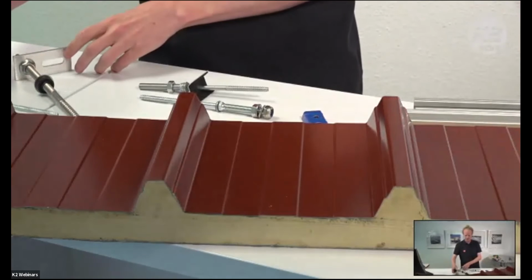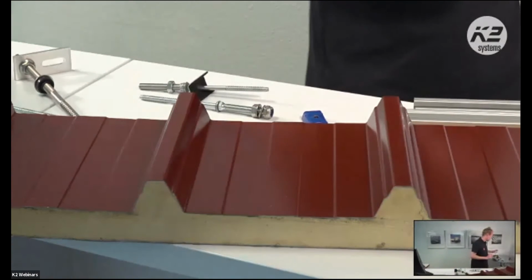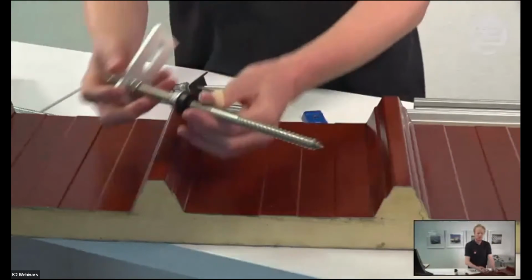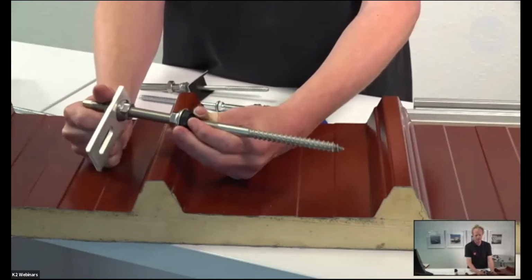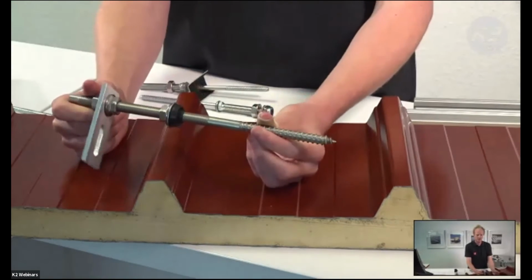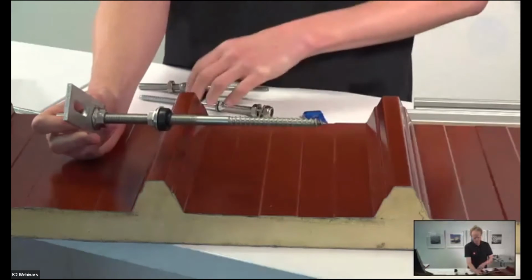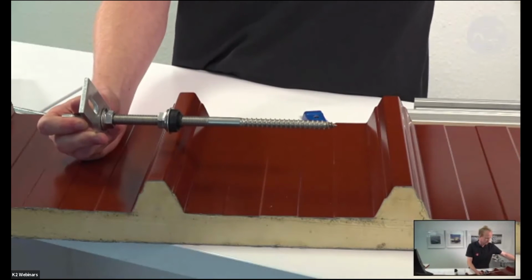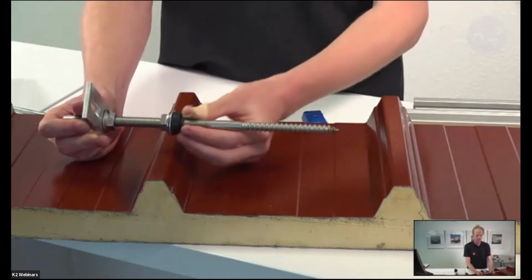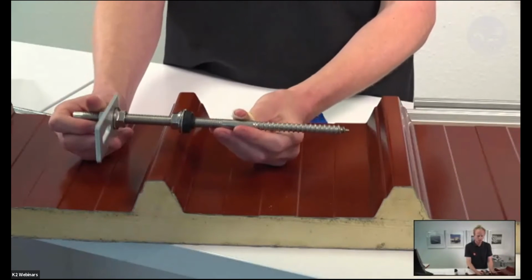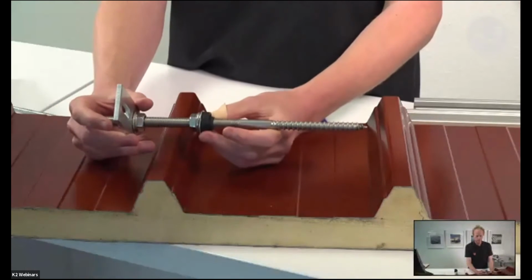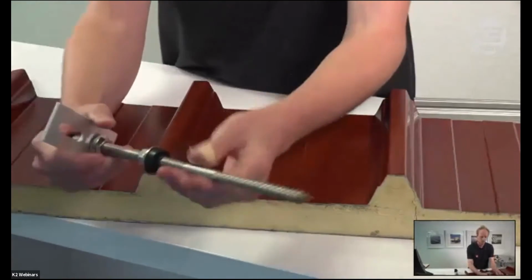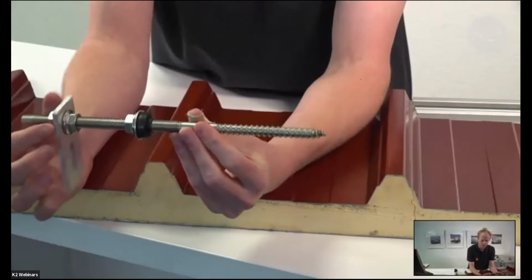If we compare that to the hanger bolts, it's a very similar setup. However, it's not suitable for the exact same situations. As you can see, this is a lot thicker than the solar fastener, and for this reason it's only suitable to screw into wooden subconstruction. As I said before, the solar fastener is suitable for steel and wood, whereas the hanger bolt, just wood. It's also not suitable for trapezoidal roofing. However, it is suitable for concrete fiber roofing.